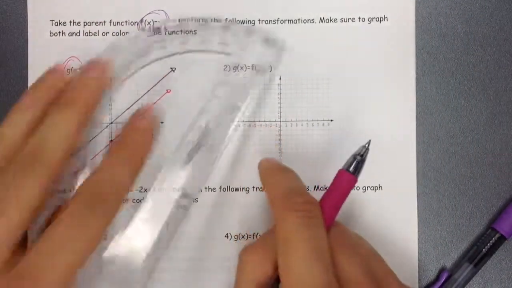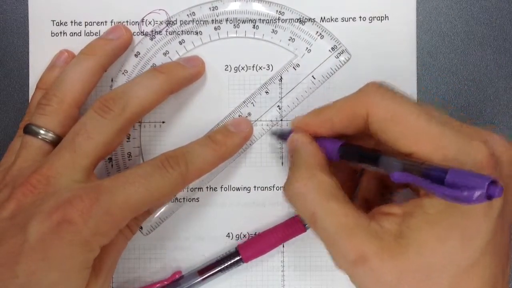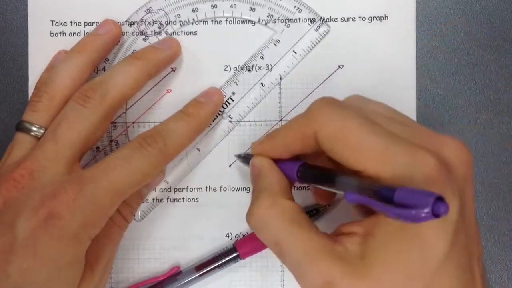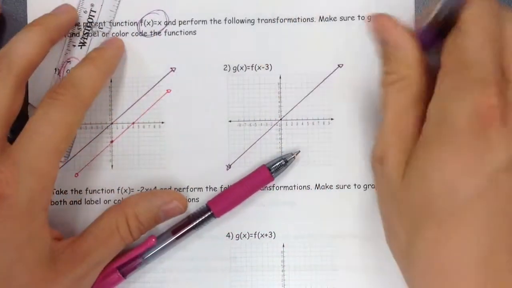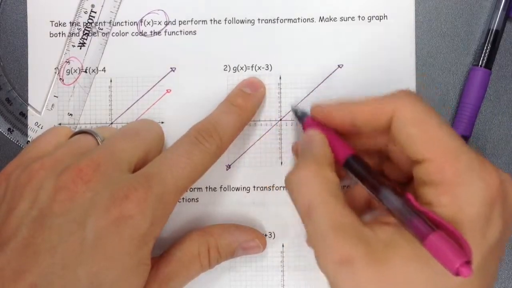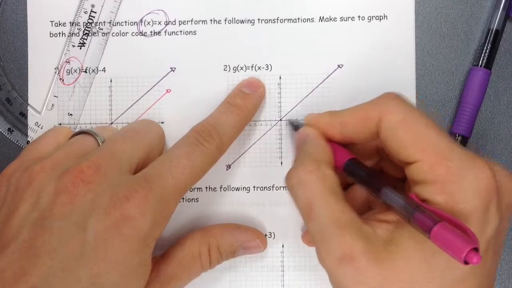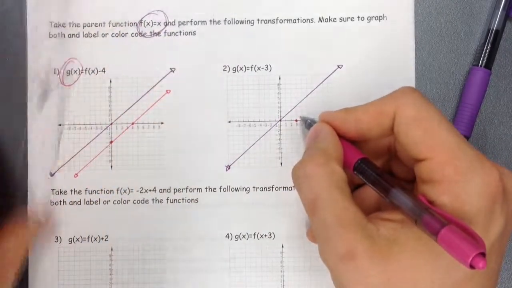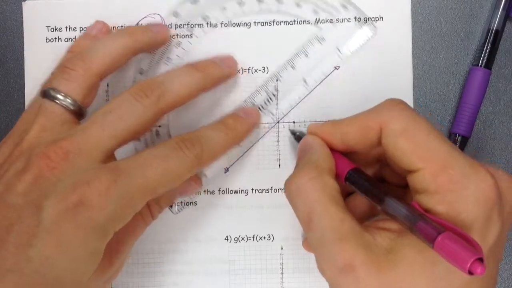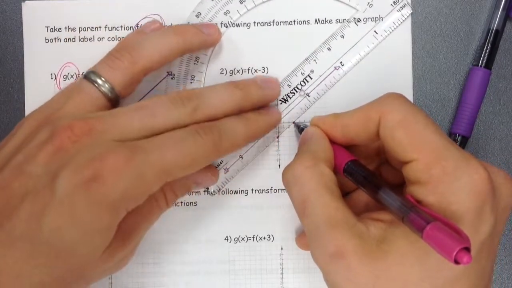My other one over here, again, I'm going to start off with my f of x. Looks just like that. F of x again, purple. G of x, we're going to shift it to the right 3 units. So again, to the right. And you'll notice shifting it down 3, shifting it to the right 3, you're going to end up getting that same line. Don't worry too much about that, and just worry about how that shift is going to affect your line.